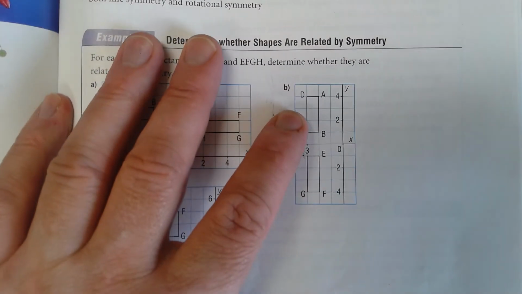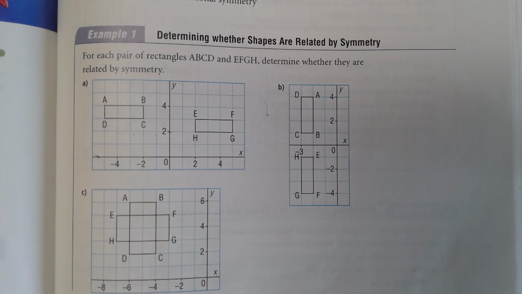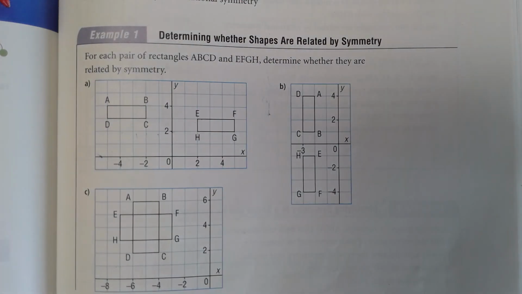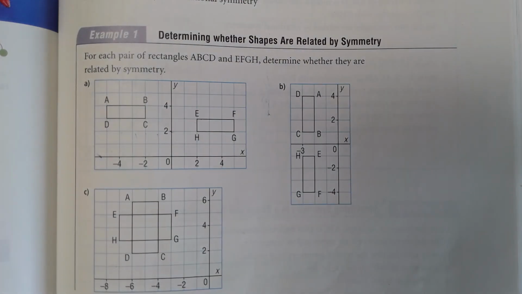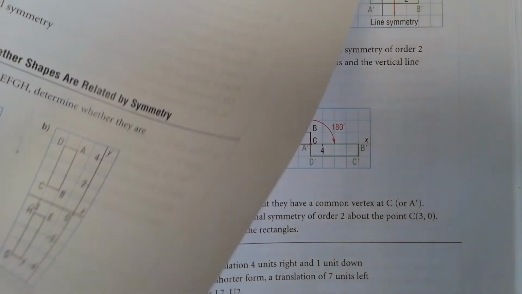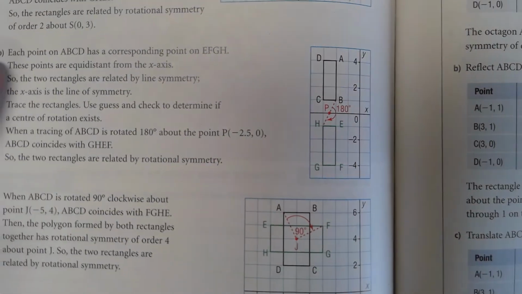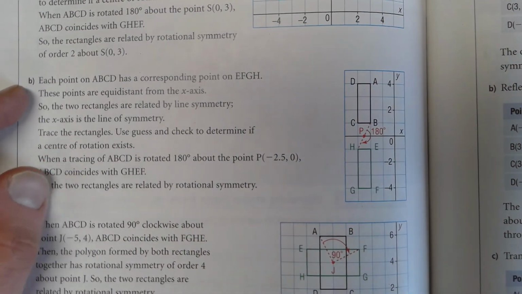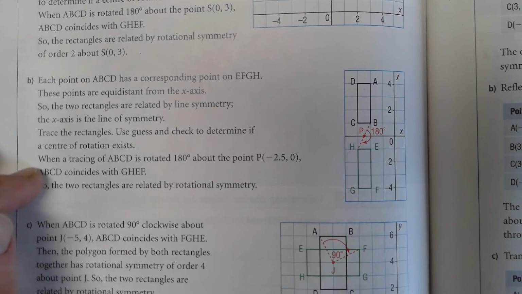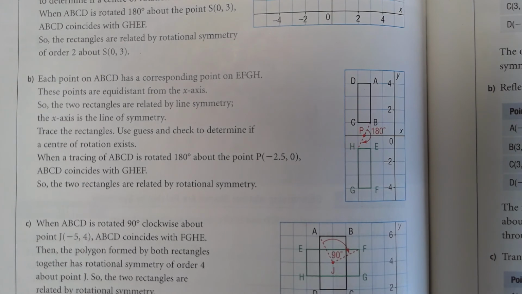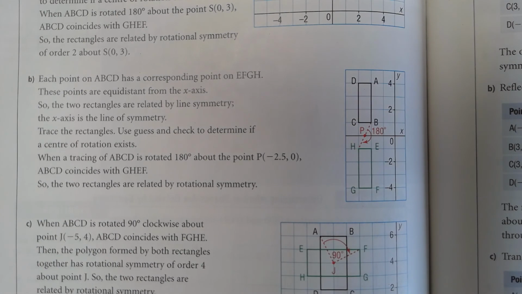This one's easy, I hope. Clearly, this is a reflection. This shape is simply flipped to make this shape. Yes, of course, they are related by symmetry. Let's just check that we're correct about that. Each point on ABCD has a corresponding point on EFGH, and they are both the same distance from the x-axis. They are related by reflection and by rotation, as it says. You could have rotated and you could have also reflected. They both work in this case.